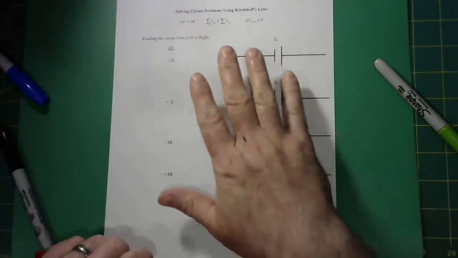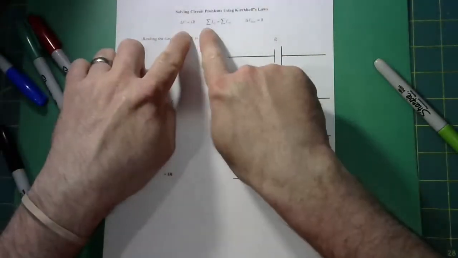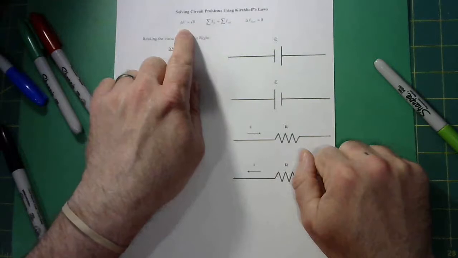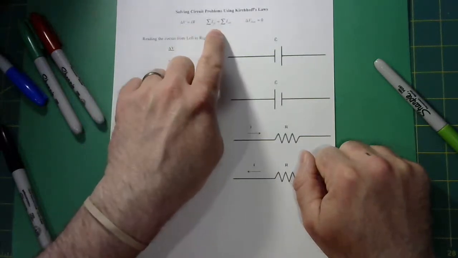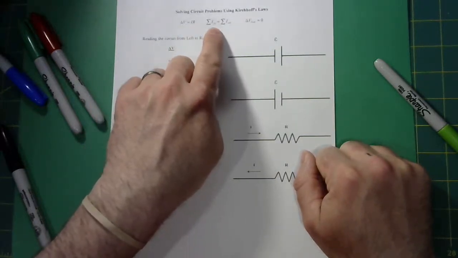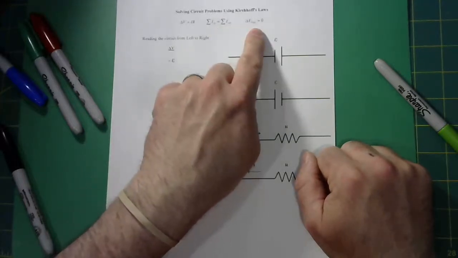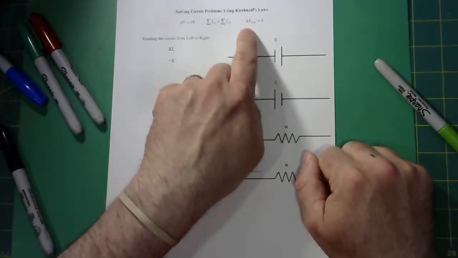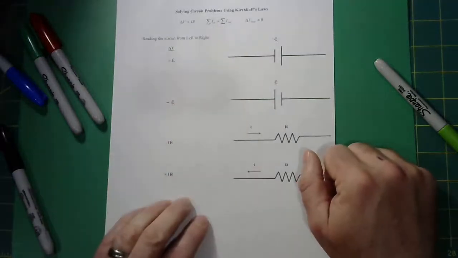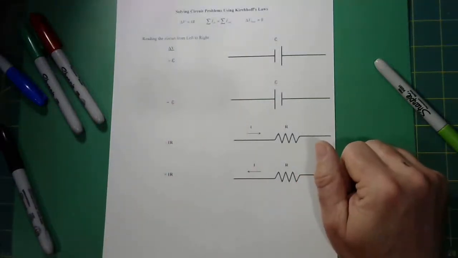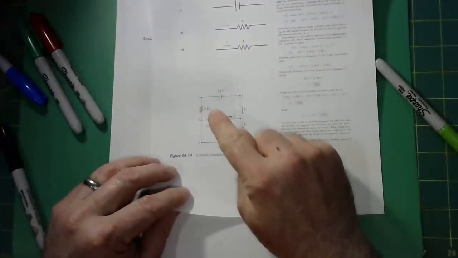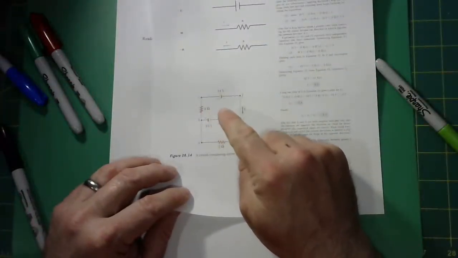So this part is talking about the formulas we're using. We're using Ohm's law, delta V is IR. We're using the sum of the currents into a junction equals the sum of currents out of a junction. That's Kirchhoff's junction law. And now the loop law, delta V loop is 0. But I want to show you how to apply the loop law. So what we're going to do is take a look at different circuits that we're trying to solve, and we're going to make a closed path around the circuit.